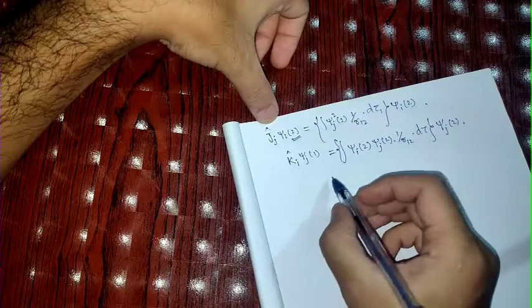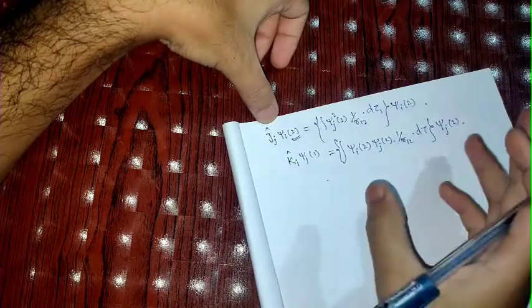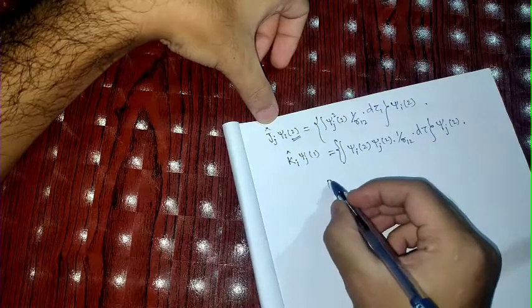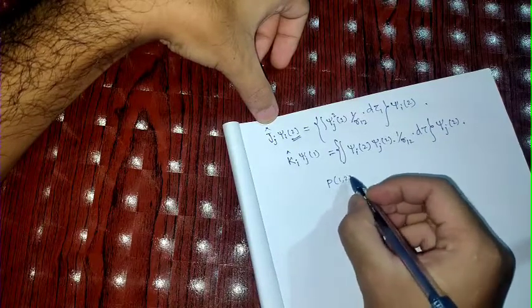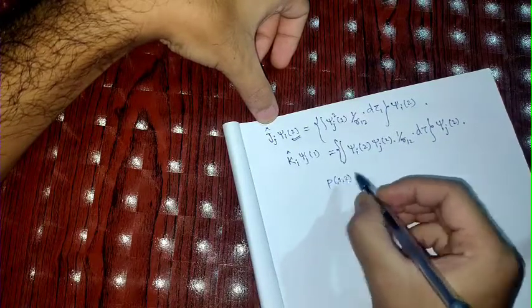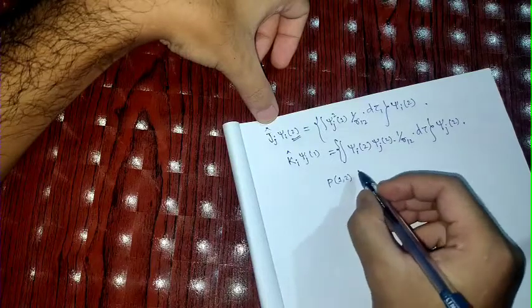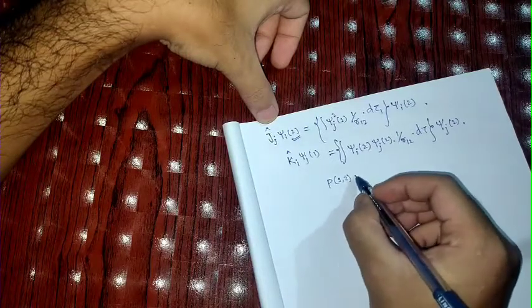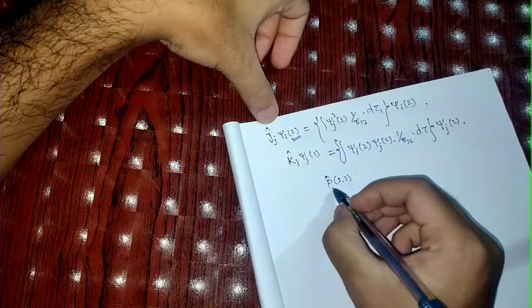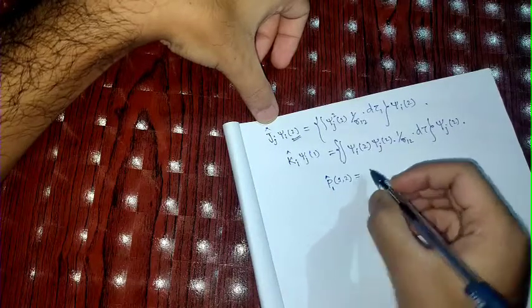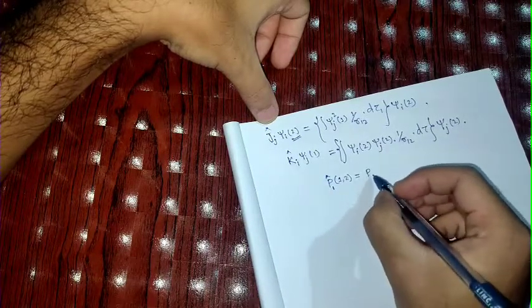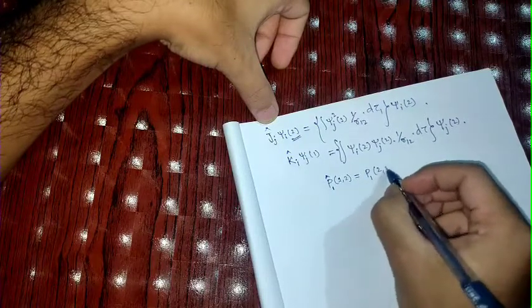If you want to understand the exchange operator, suppose we have two electrons, and the operator P 1 2 acts on them.